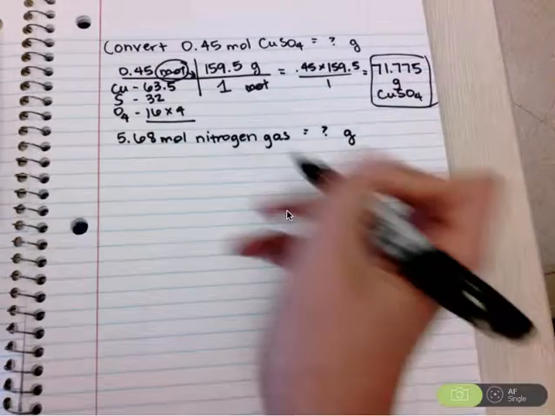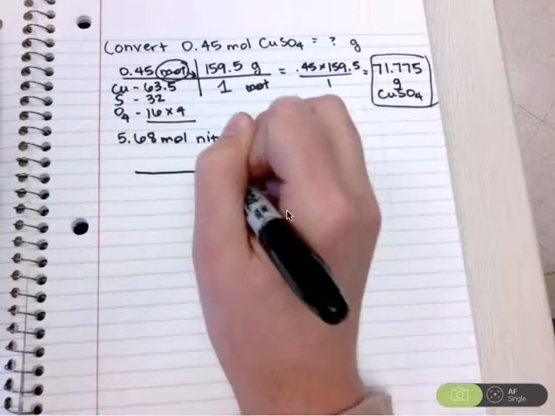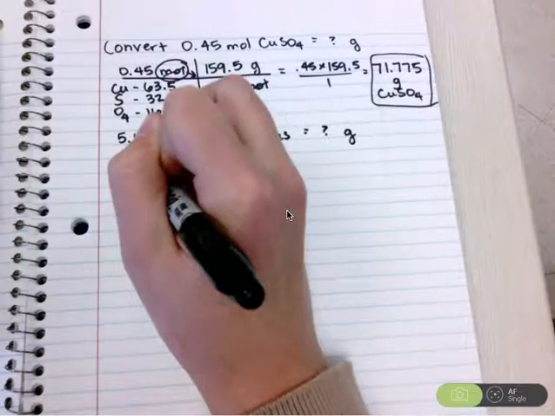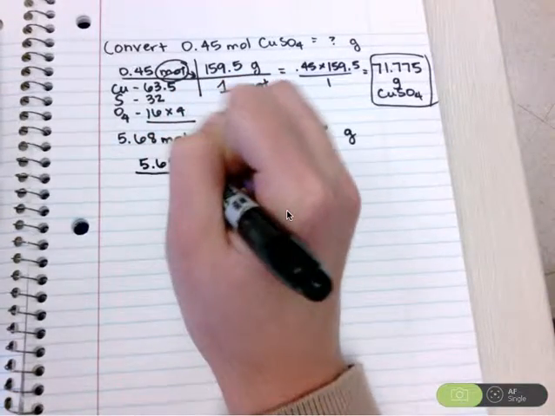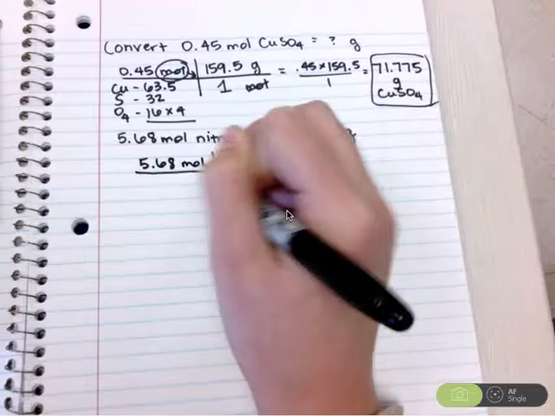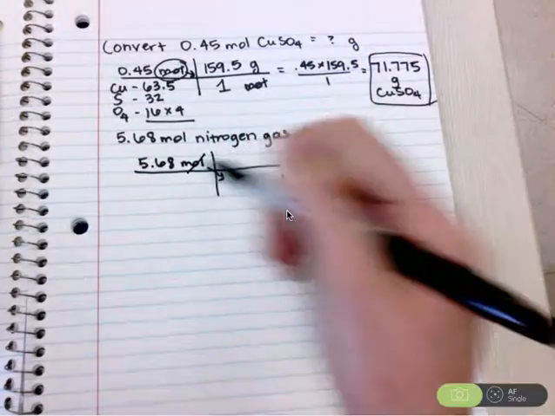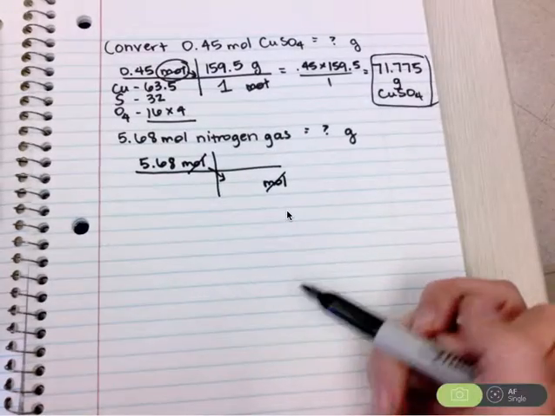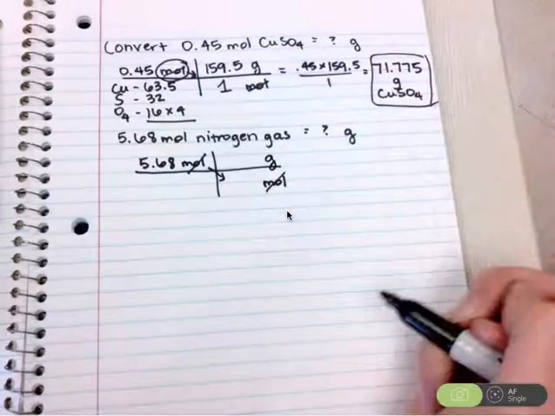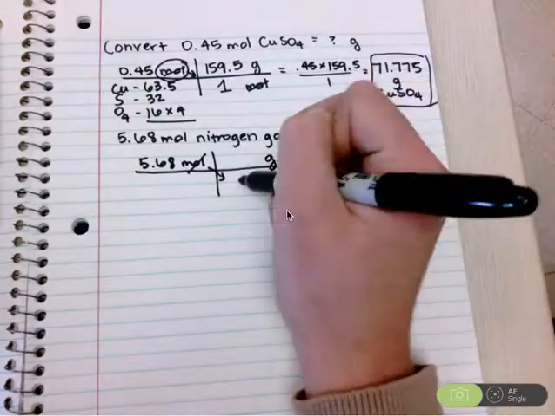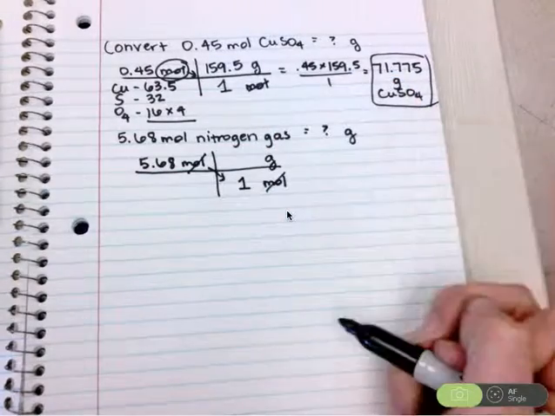Okay, so again, I set up my T-chart. My given goes in the first box. If I start with moles, moles has to come below so that they cancel. Grams goes above. Then 1 mole equals the molar mass.